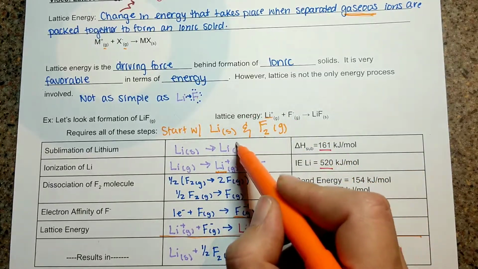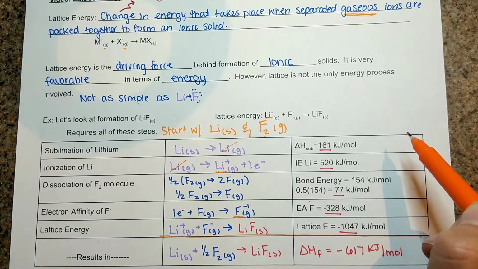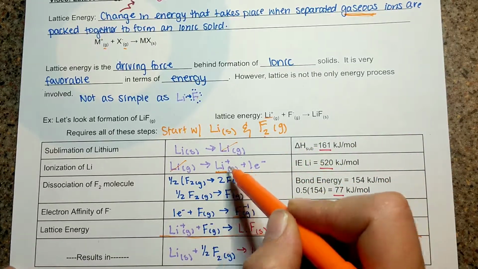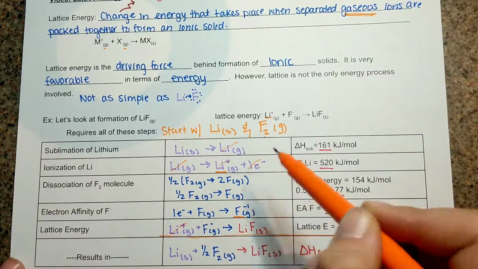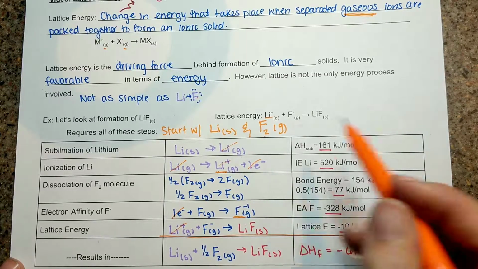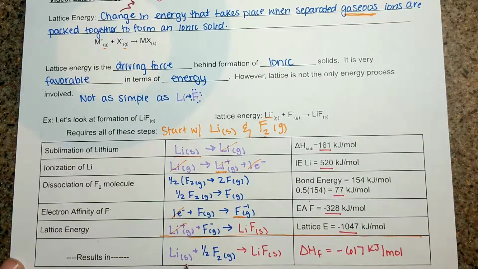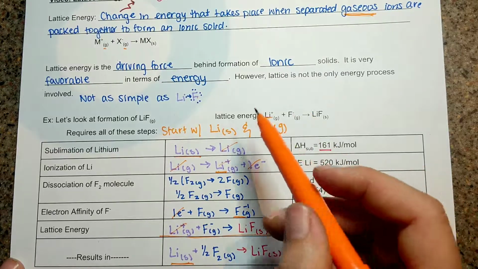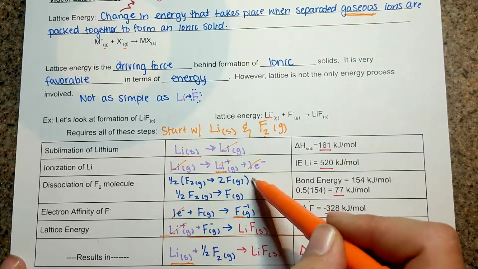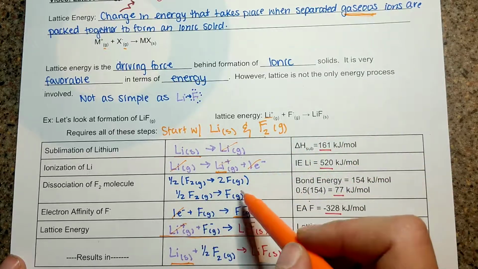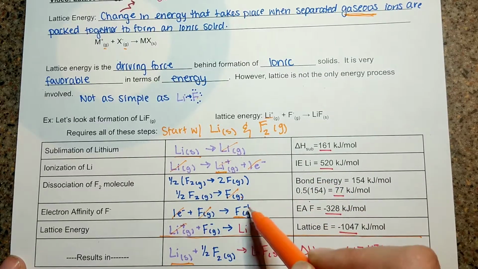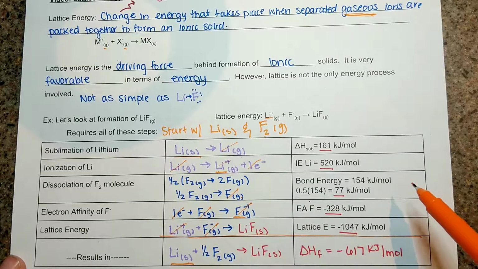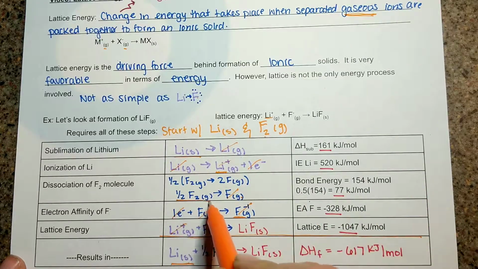So lithium gas cancels out with my lithium gas. My lithium ion here cancels out with my lithium ion here. My one electron here cancels out with my one electron here. And I'm left with my lithium solid, which is what I want, which is here. Then looking at my fluorine, this was my manipulated equation, so I look here. I have my fluorine gas, can cross off with this fluorine gas. My fluoride ion here can cross off with this fluoride ion here. And I'm left with my half F2 gas, my half diatomic fluorine, which I write here.